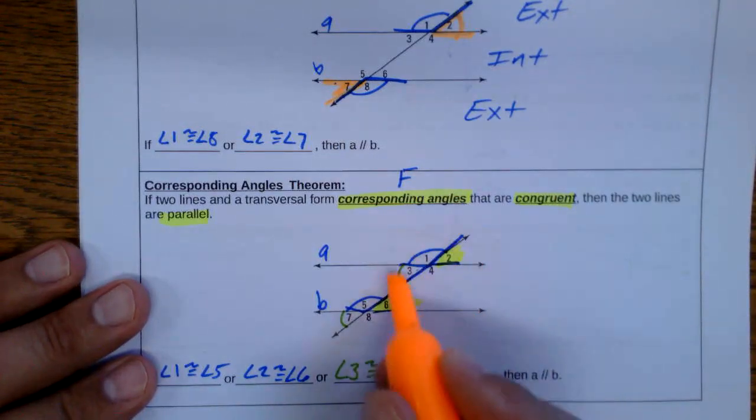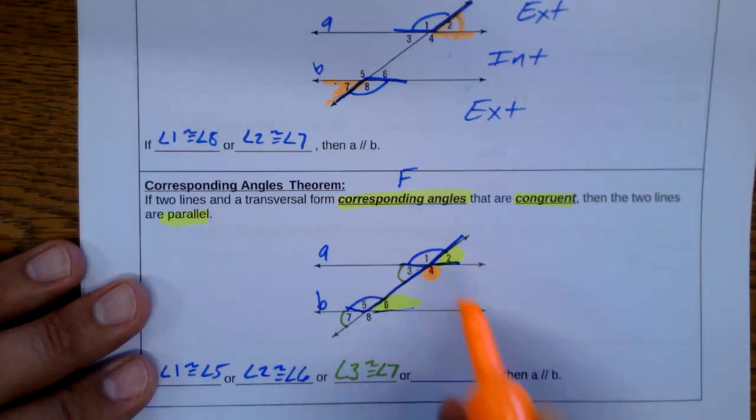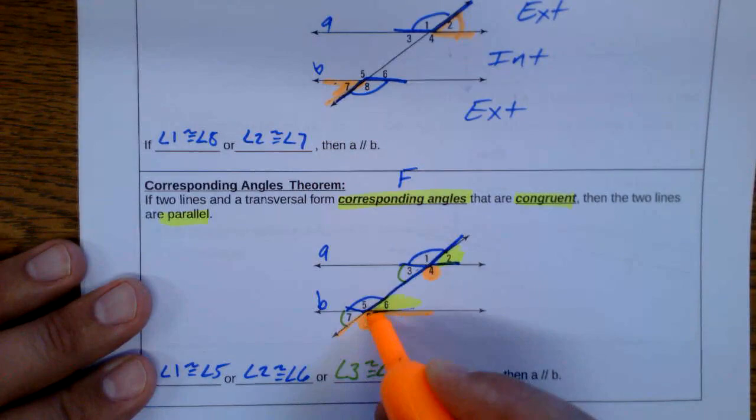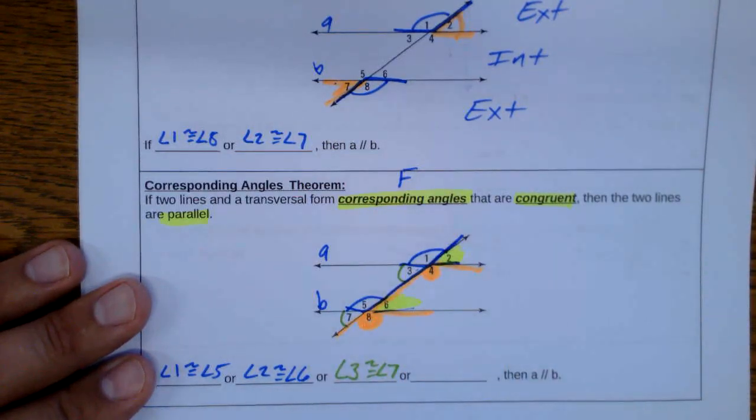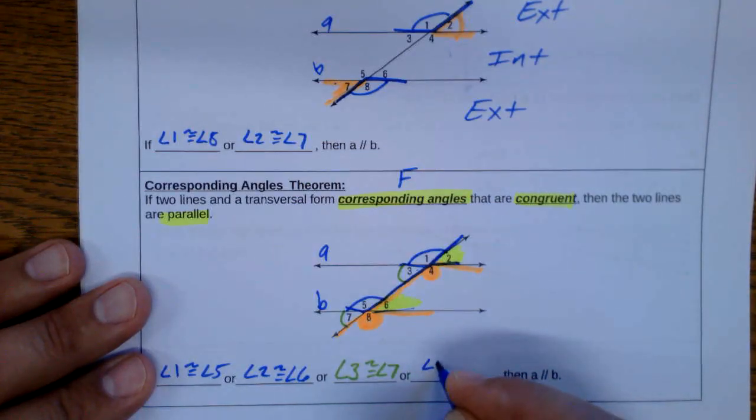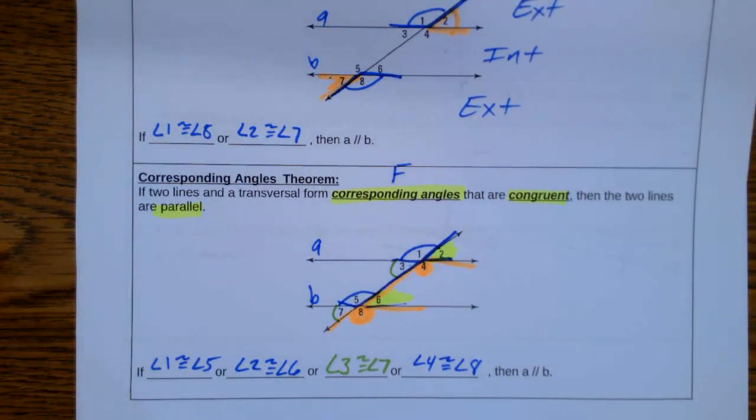And then last but not least, in this group of 4, this is the bottom right, and this is the bottom right. Again, if I trace this out, don't you see the F here? Okay, those are what we call corresponding angles. If angle 4 is congruent to angle 8, then A and B must be parallel.